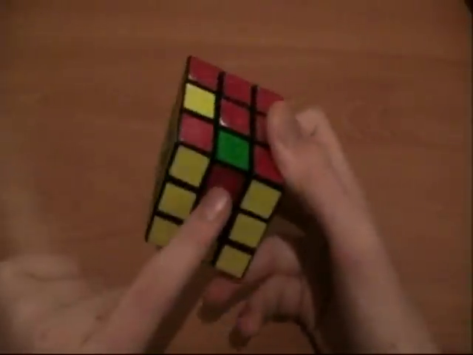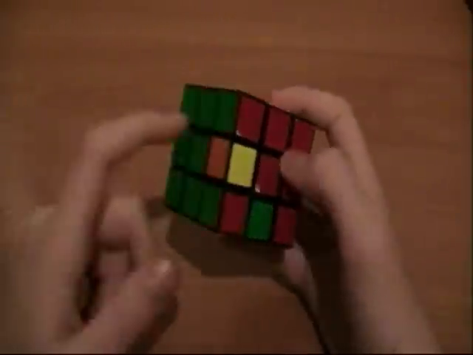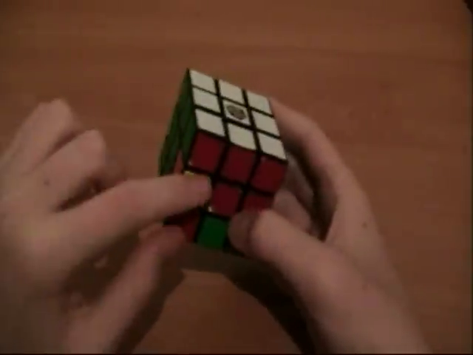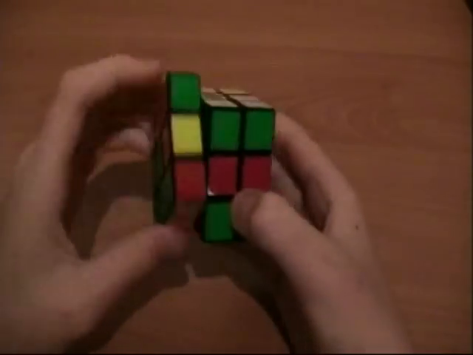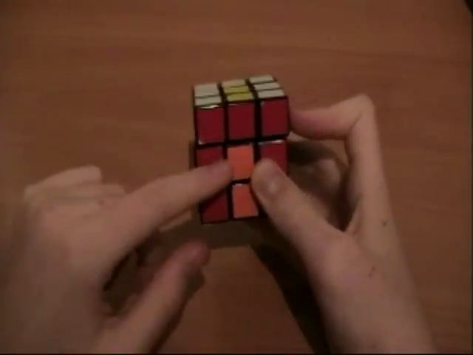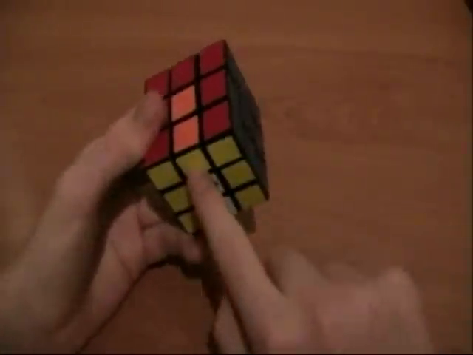Red's on front. This is the red-green, so it belongs right here because red's on front, green's on the left. So we're going to solve this edge like we normally would, by setting this one up to the buffer, U prime, L prime, U, M2 to solve it, undo that, so it's solved. Now the centers are flipped as they normally would be, and we look down here and see where this has to go.